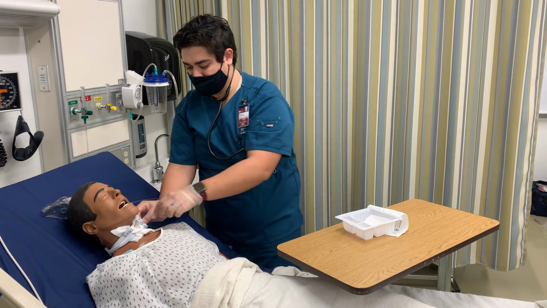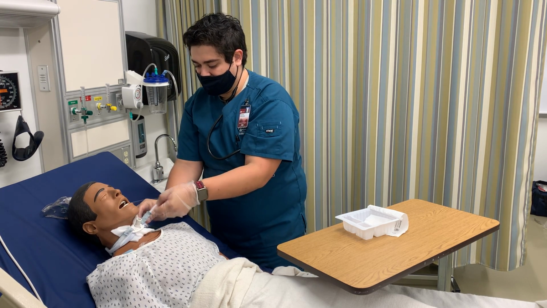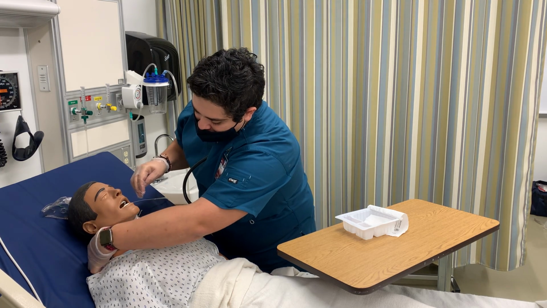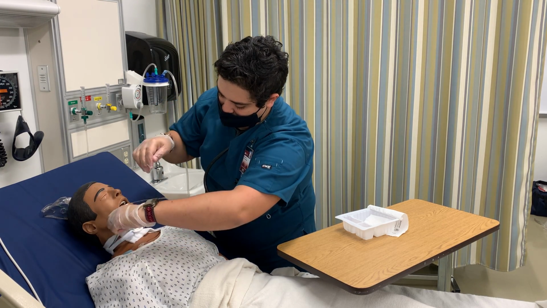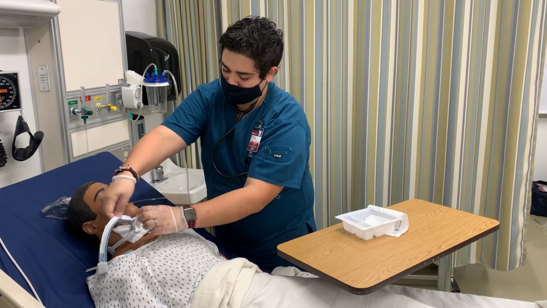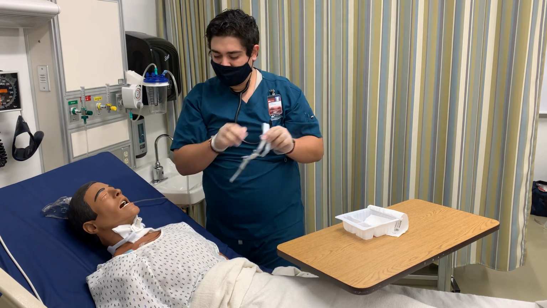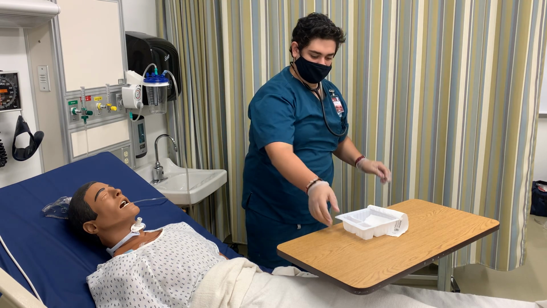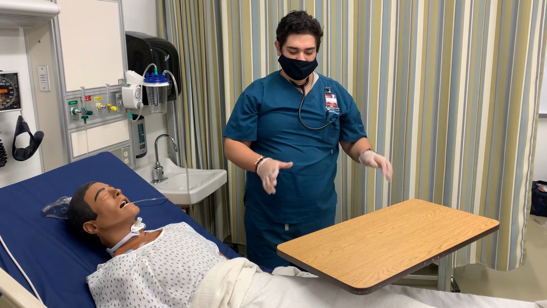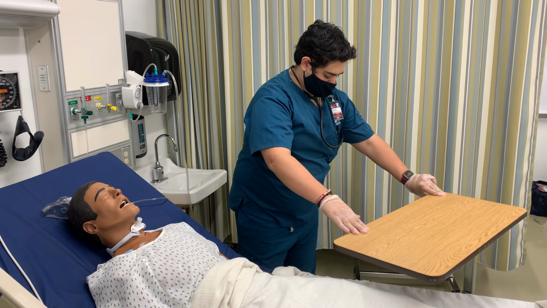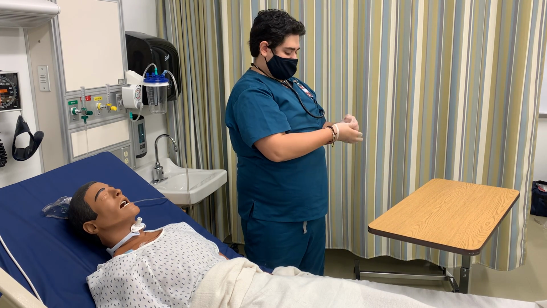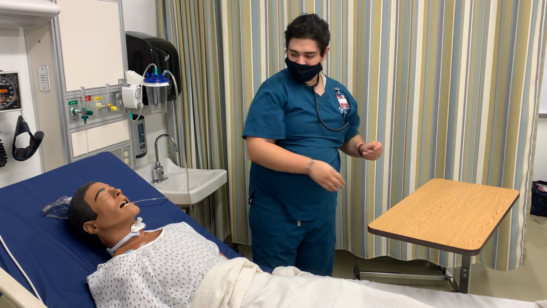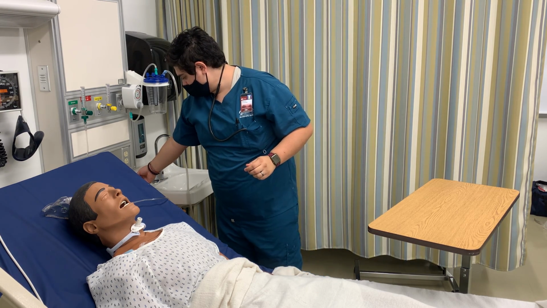Okay, that's securely attached. Now I could remove my old ties here. Disposing that and my gauze. Throwing away all my equipment. Okay.